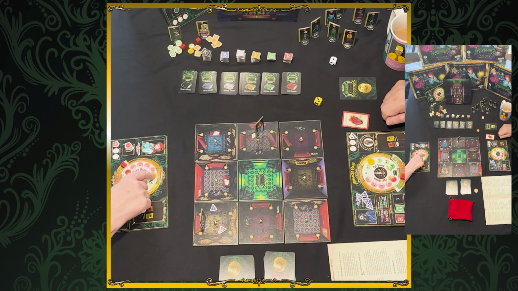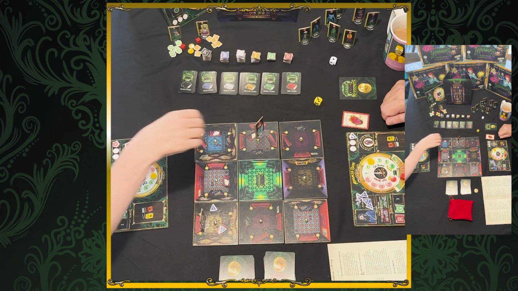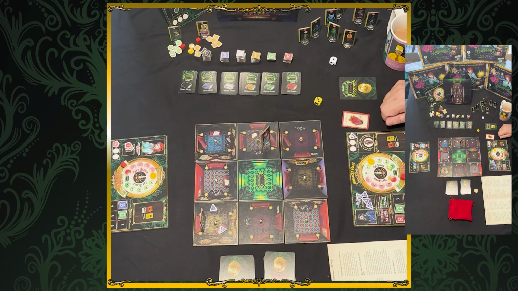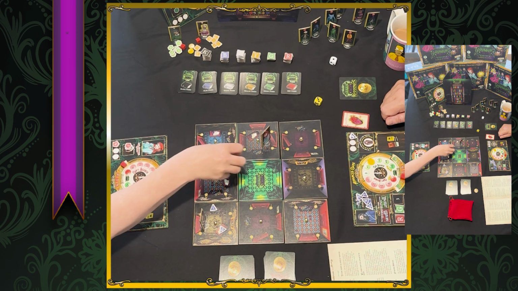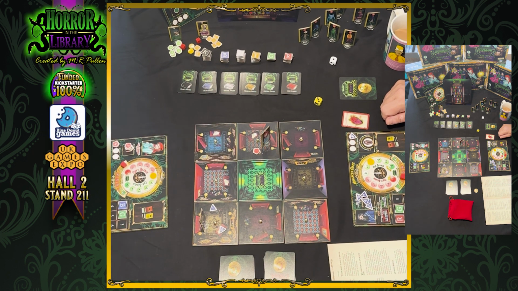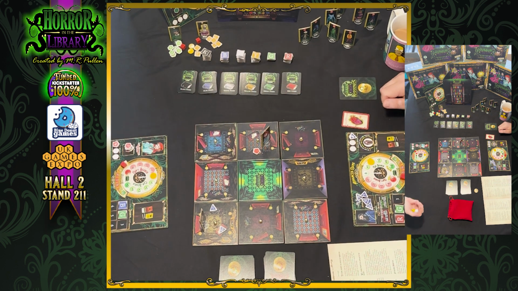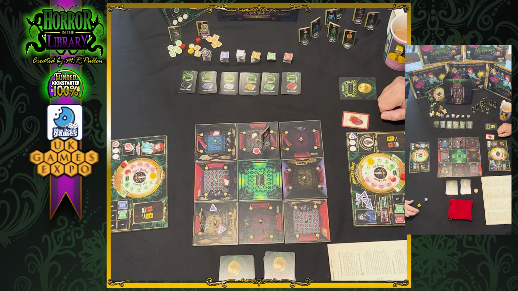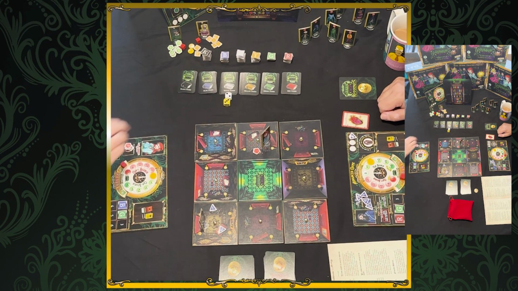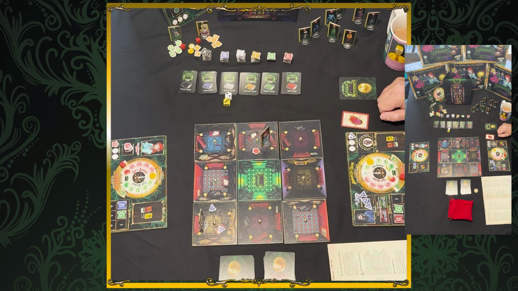Okay, so I'll reset that. And I will also search. So I'm going to go bookcase. Do I have the dice, please? Thank you. 3, 2 is black.